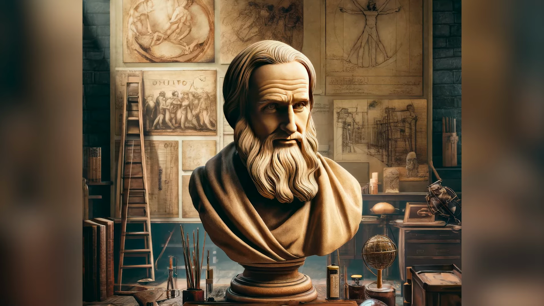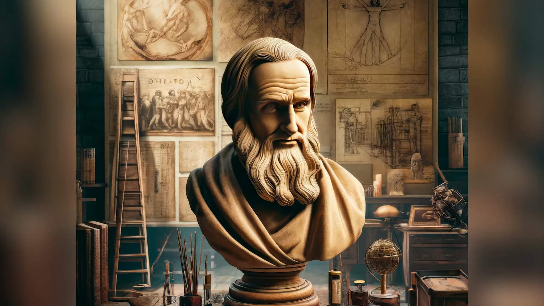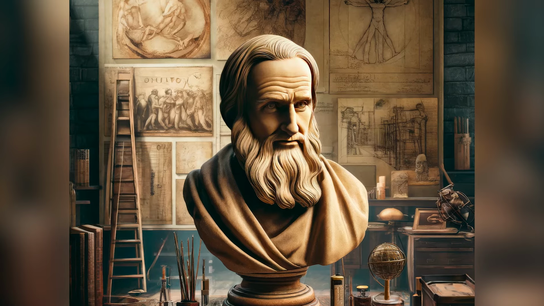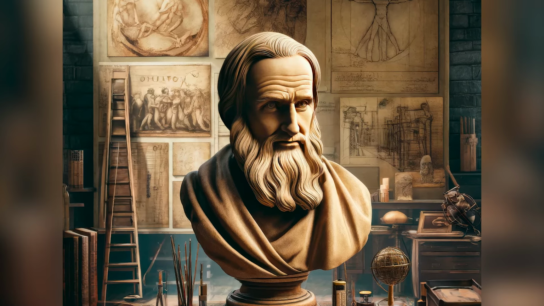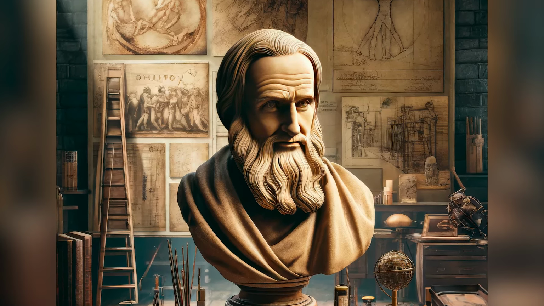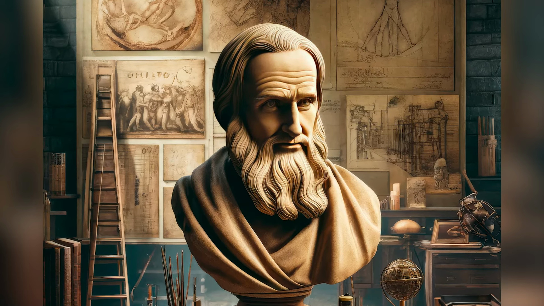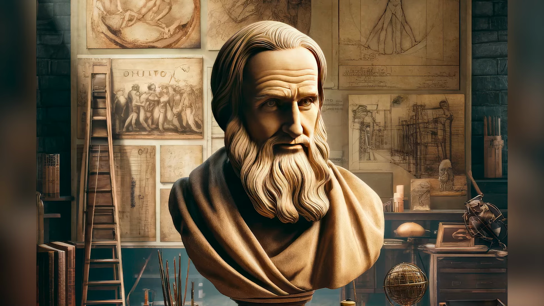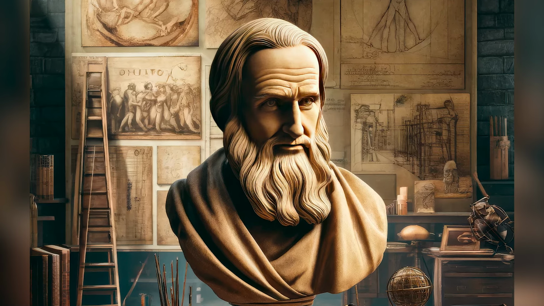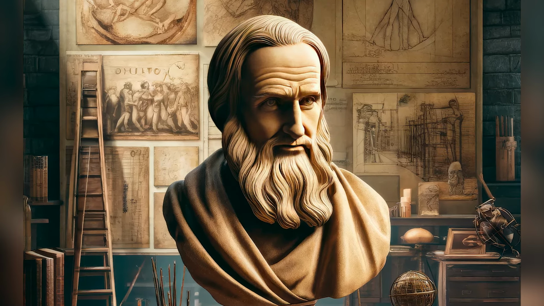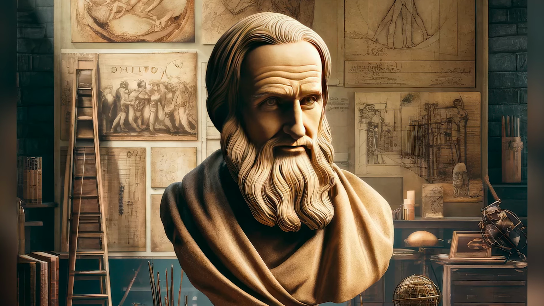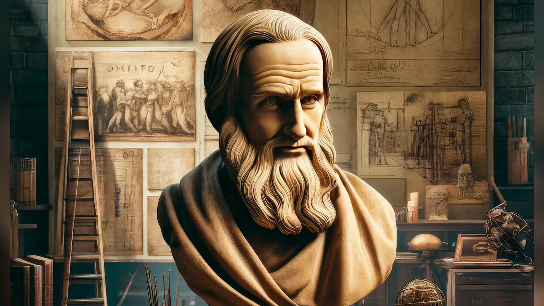These works not only demonstrate his technical mastery and detailed approach, but also his ability to capture the complexity of the human experience. Additionally, his meticulous work in anatomical studies, engineering sketches, and futuristic designs, many of which were centuries ahead of their time, has influenced numerous disciplines, from medicine to engineering and aeronautics.